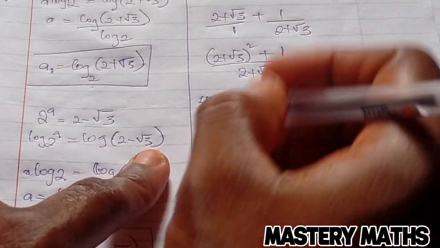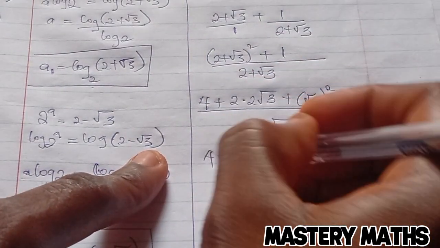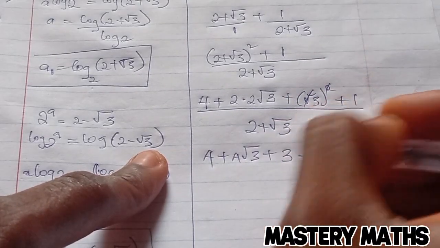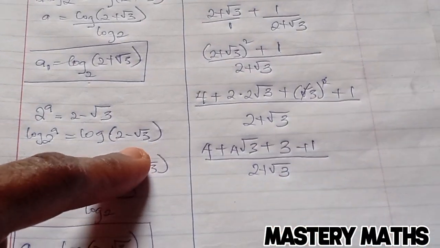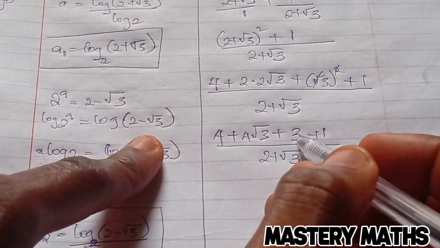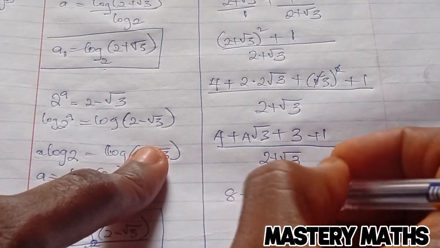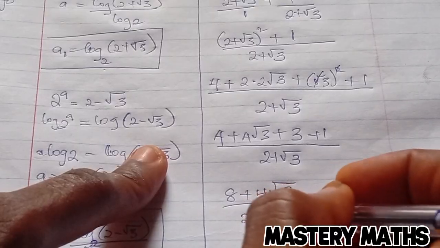So here you have 4 plus 2 times 2 root 3, which is 4 root 3, plus root 3 squared, which is 3, plus 1, all over 2 plus root 3. See it now? You have 4 plus 3 is 7, plus 1 is 8. You have 8 plus 4 root 3 over 2 plus root 3.